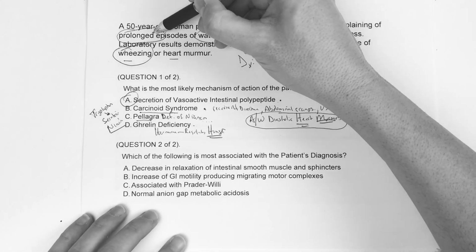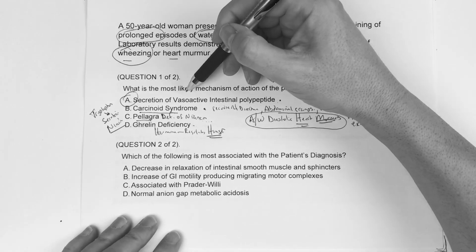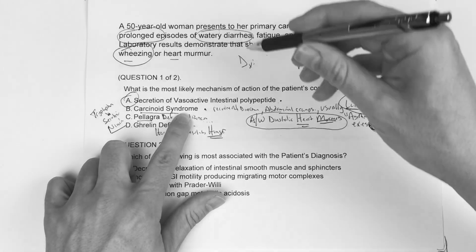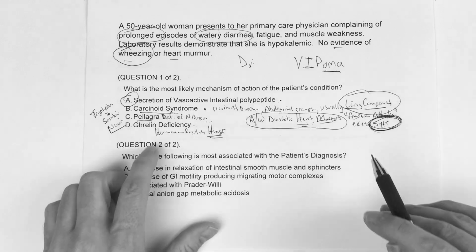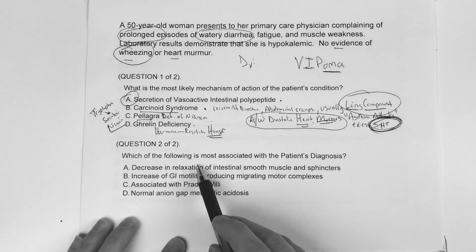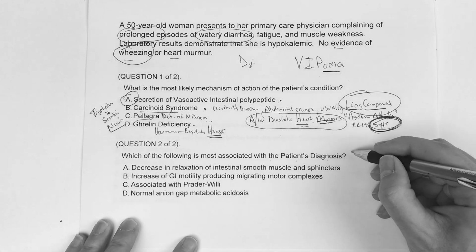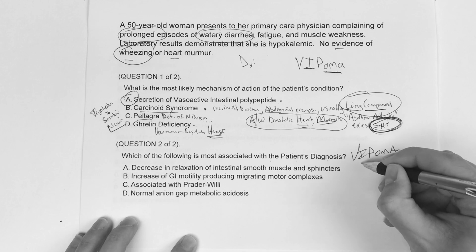But again, prolonged watery diarrhea, you got to make sure the VIPoma is in your differential. Differentiate that from carcinoid when there's a heart issue, heart murmur I should say, or lung issues. Which of the following is most associated with the patient's diagnosis? Well, we said it's a VIPoma, okay?